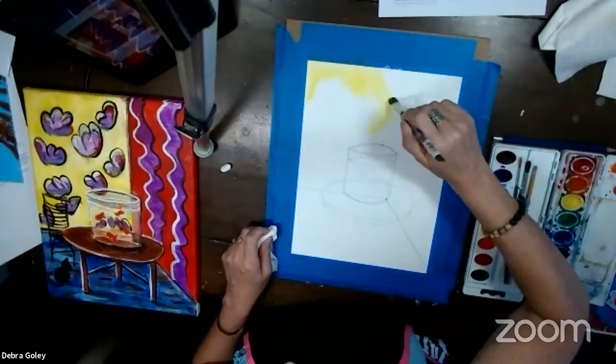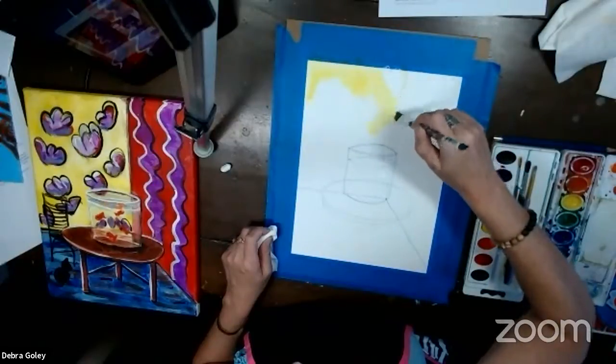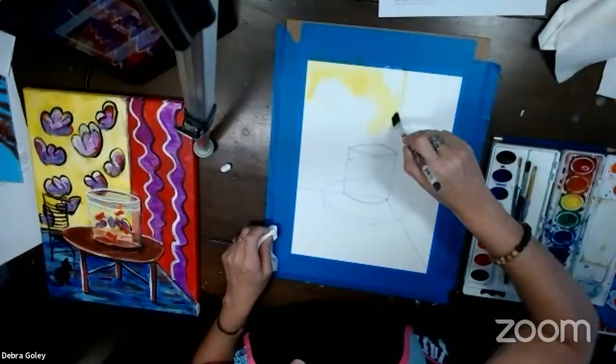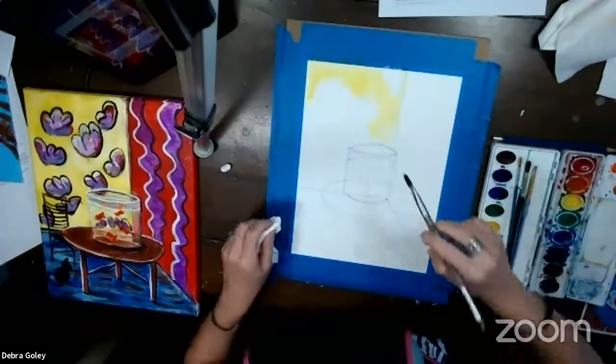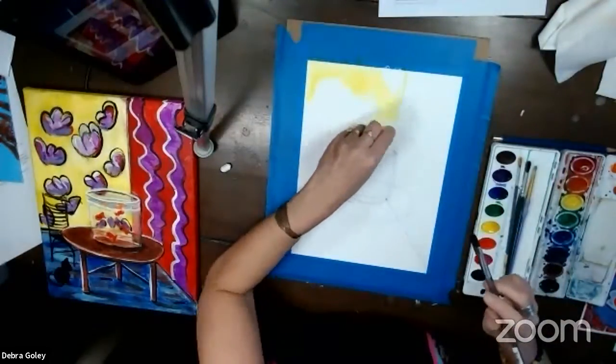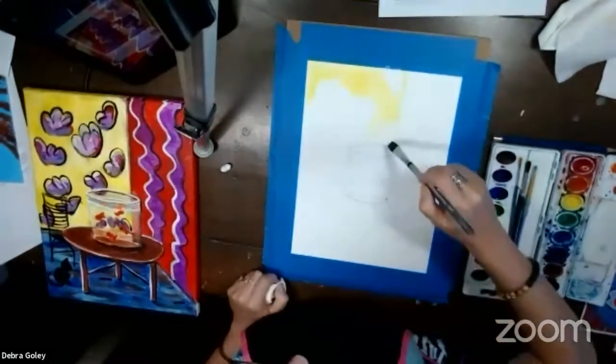I love color, and so to me, this just adds to it. And if you get inside your little flowers or hearts, that's okay.